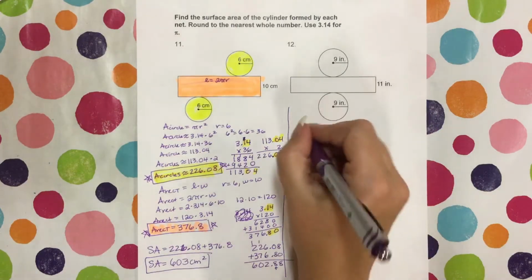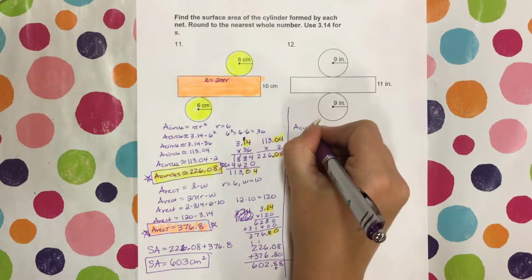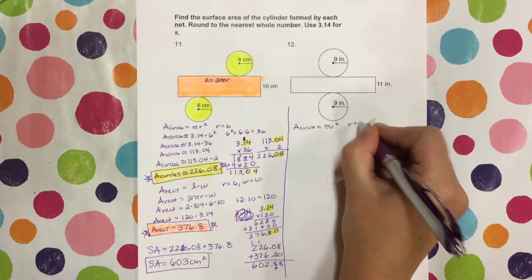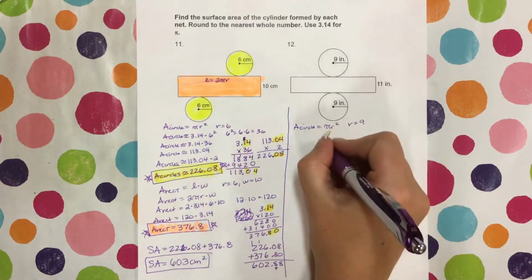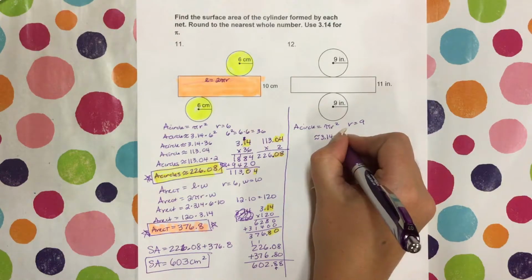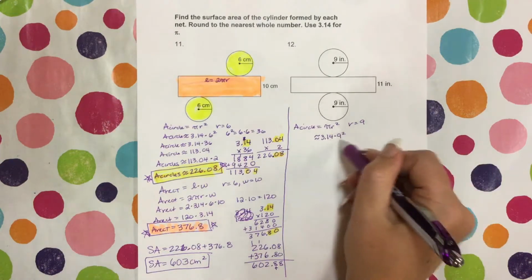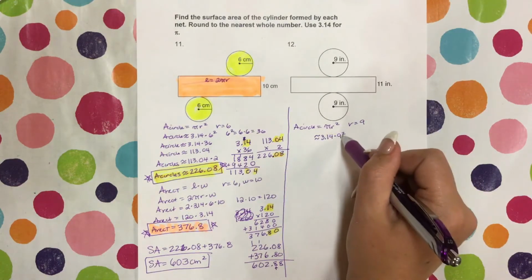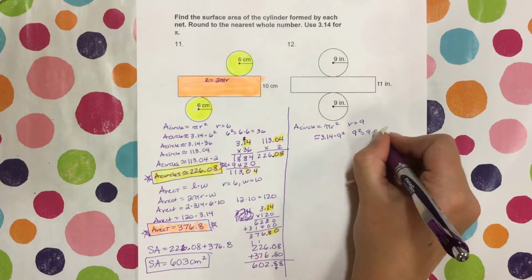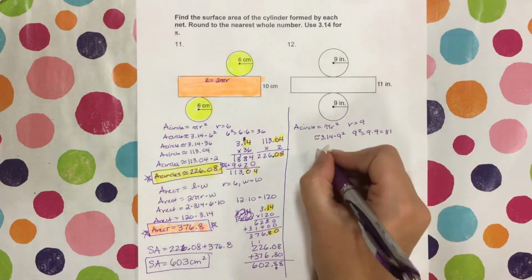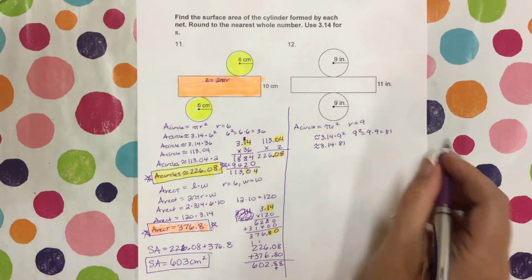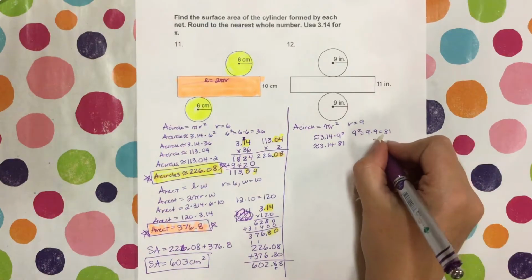So the area of the circle is going to be pi r squared, and the radius is equal to 9. So that's going to be approximately 3.14 times 9 squared. Order of operations says we have to do the exponents first. 9 squared is the same thing as 9 times 9, which is the same thing as 81. So this is going to be approximately 3.14 times 81. Let's go ahead and do that off to the side.